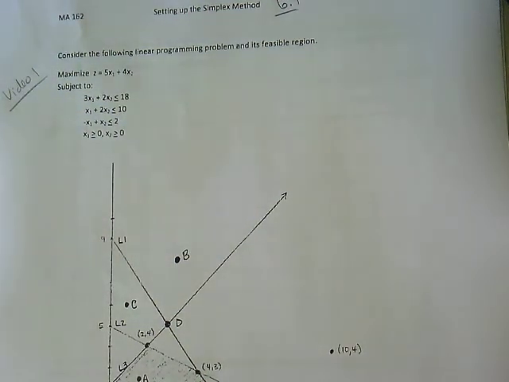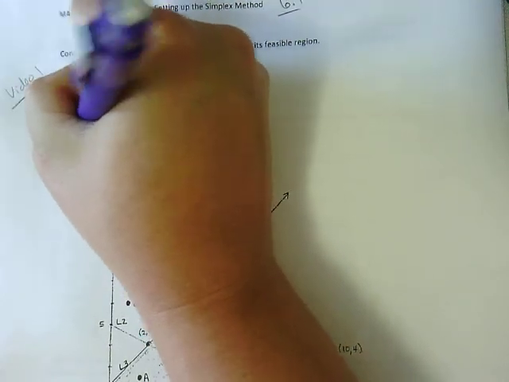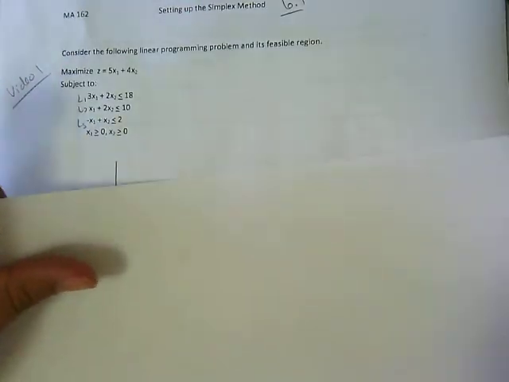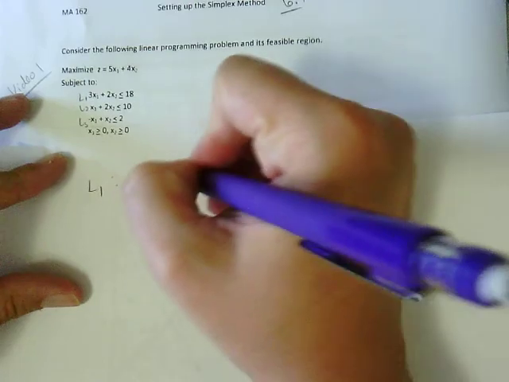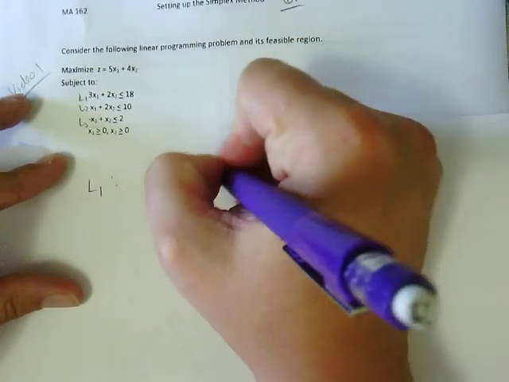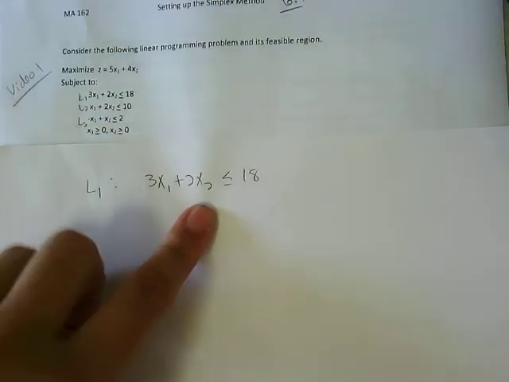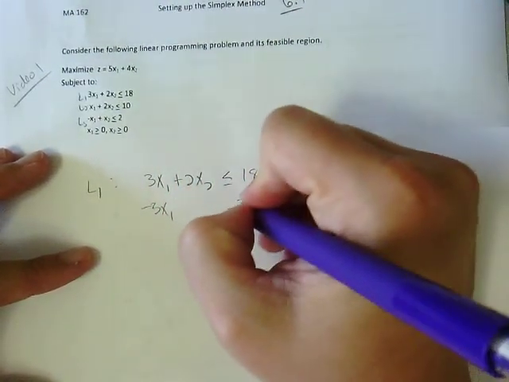One of the ways to do that is by getting that into slope-intercept form. So if I label these L1, L2, and L3, that's what these correspond to here, then I could get L1 into slope-intercept form, which is basically solving for y, or in this case x sub 2, by subtracting 3x1.